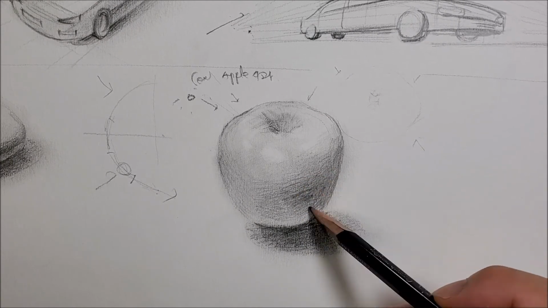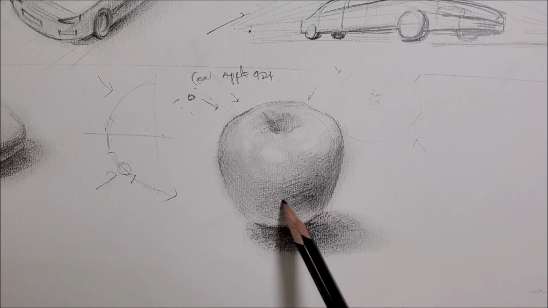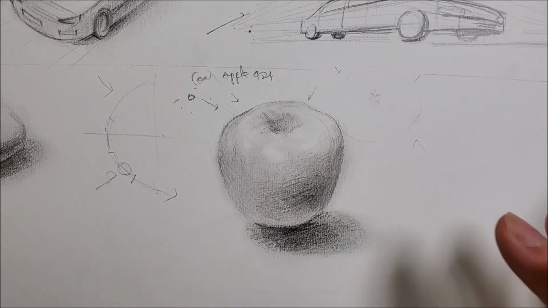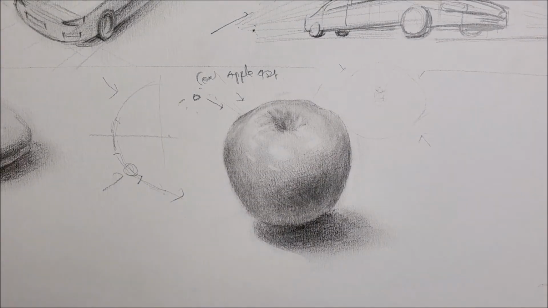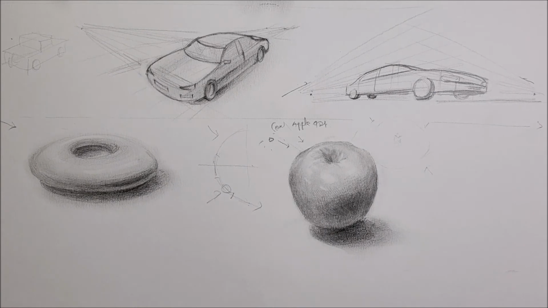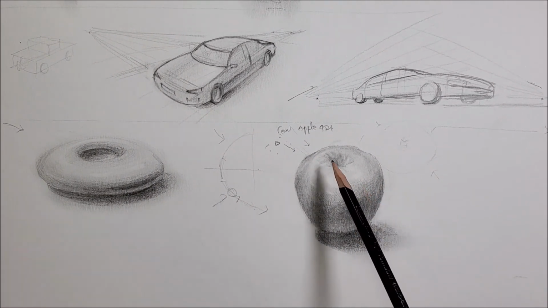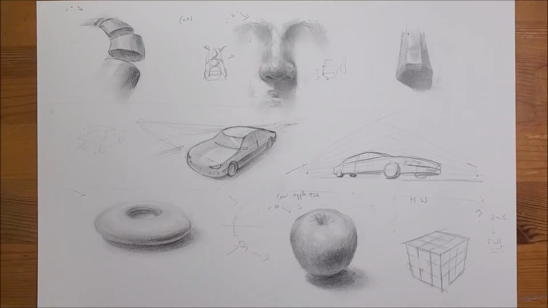Now I could add more dark side, dark floor. It's almost done. Again, I'm not going to describe the texture of the surface or the dynamic or characteristic of the apple, just to make a volume.